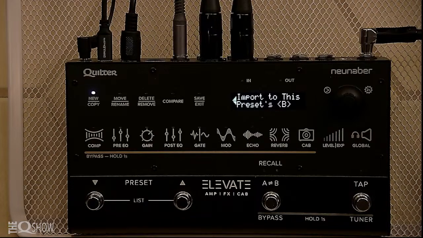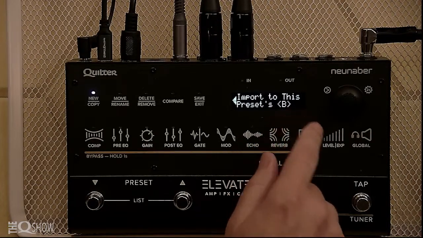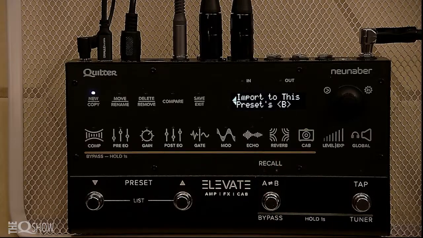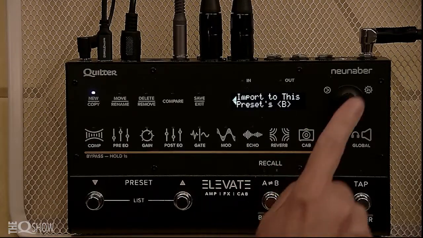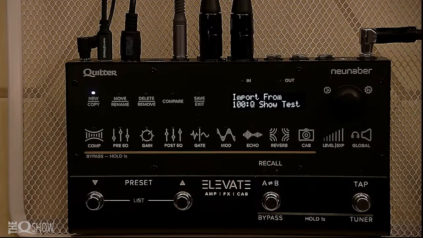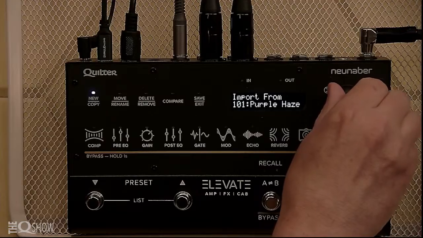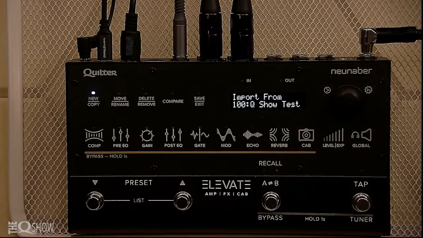It'll automatically fill in here. If you start with A, it'll say A here. If you start with B, it'll say B, whichever preset bank you're in. And here you can import from any preset. You can start at any place, any preset, A or B, and import into this B. You just pick one, but it defaults to the one we were working on already.